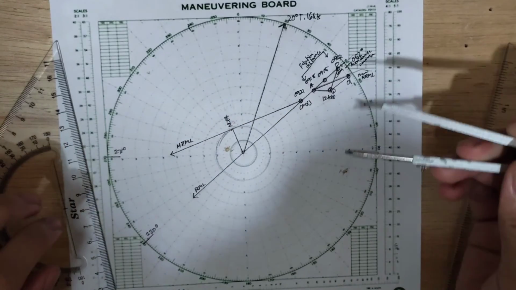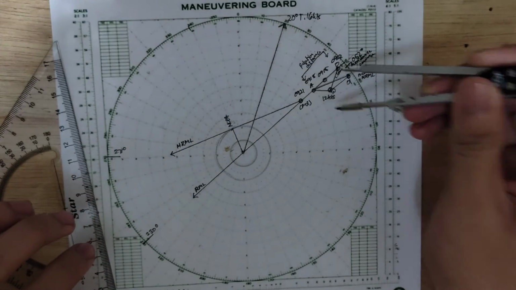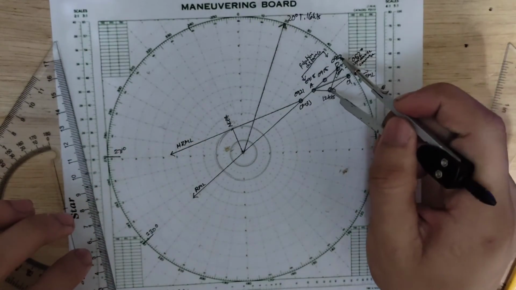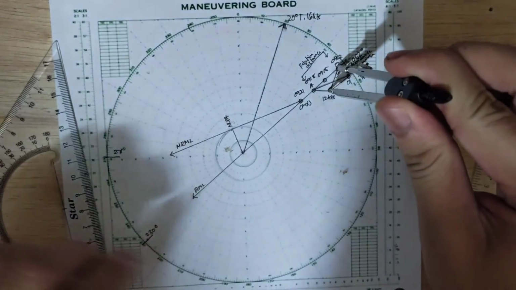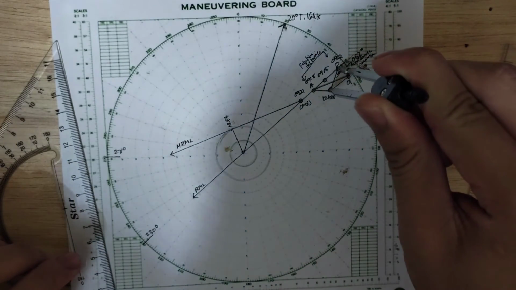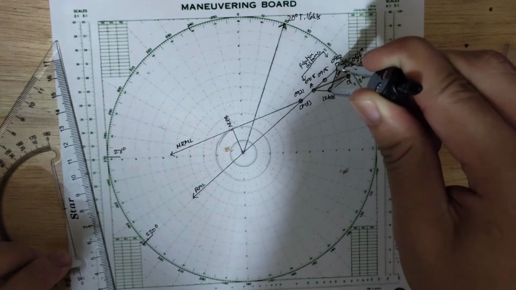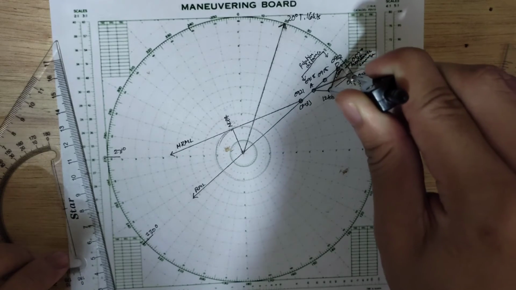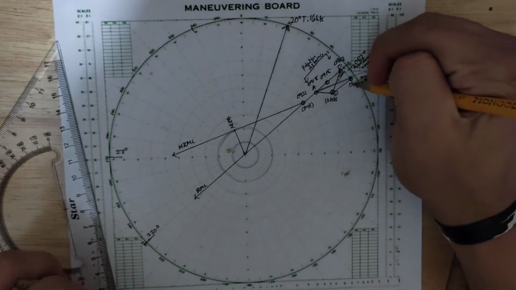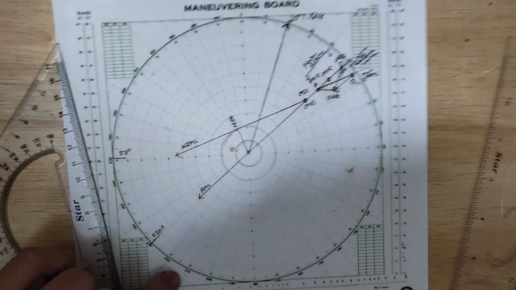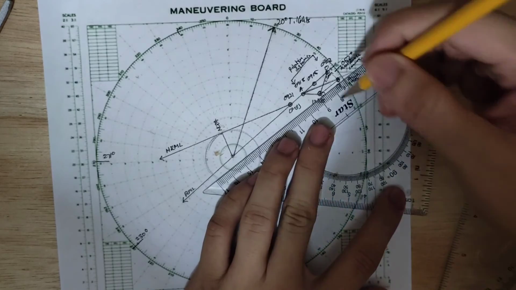Next is we will use our compass divider and place it on the W pointing to O, and make an arc. So make an arc until it intersects to the line we placed on A, and label this as O1. After getting the O1, now you will connect the W to the O1.